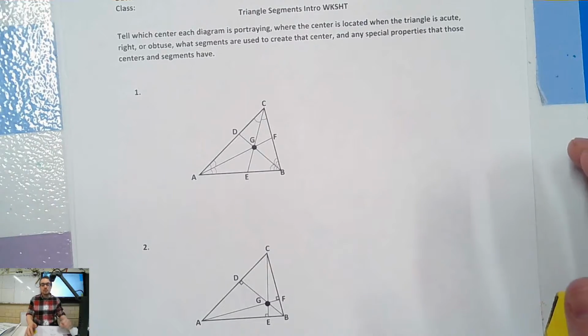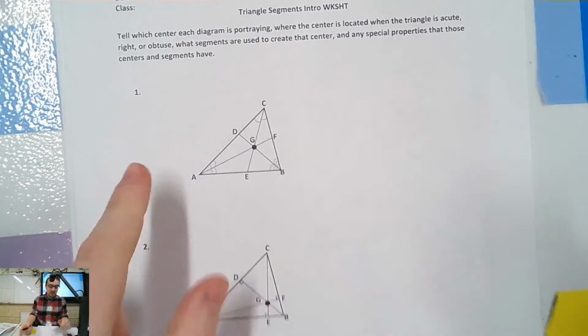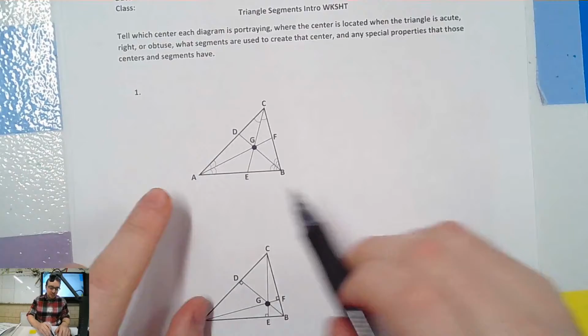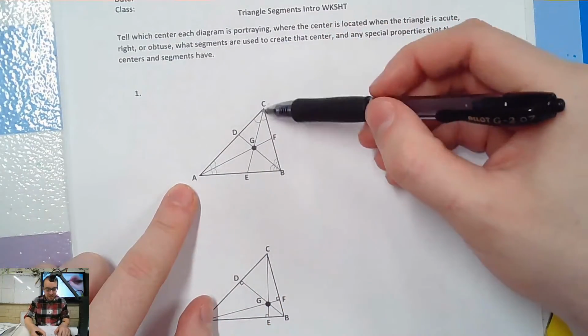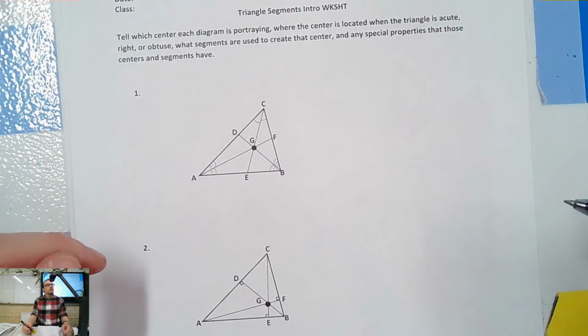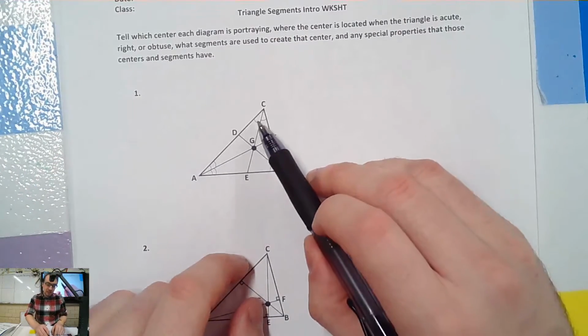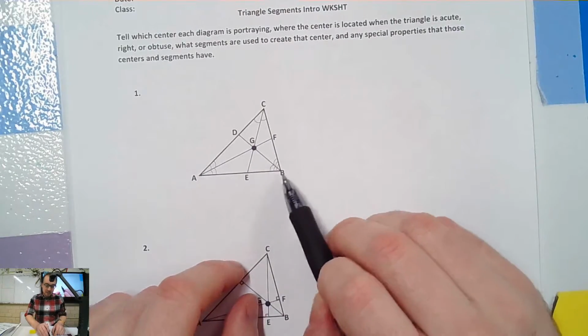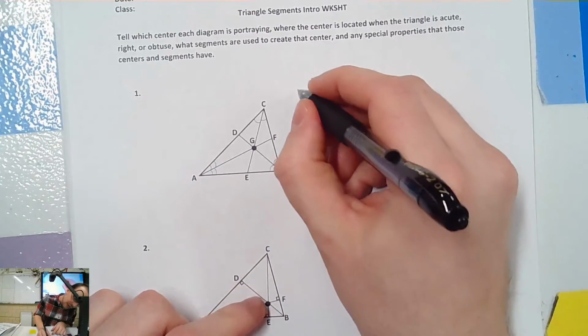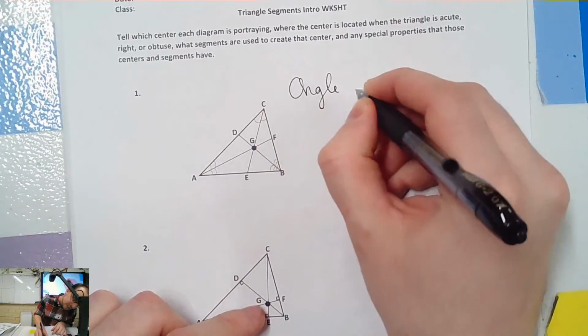All we're going to do is mark down which ones look like what. So look at triangle number 1. Segments AF and BD and CE. What kind of segments are those? Angle bisectors, because they cut the angles in half, right? This angle's cut into 2 equal pieces. This angle is cut into 2 equal pieces. And this angle's cut into 2 equal pieces. So we have angle bisectors. Write that down.